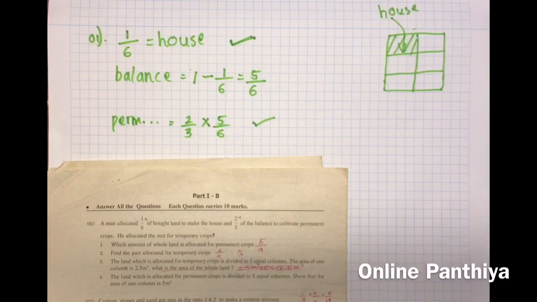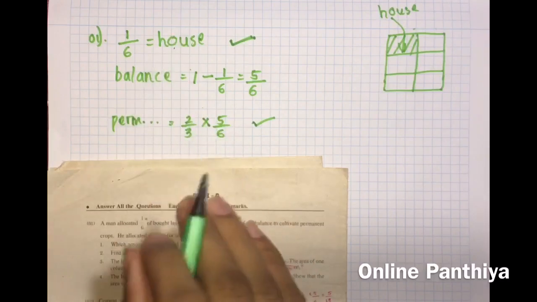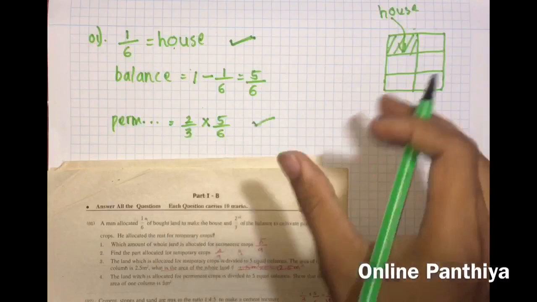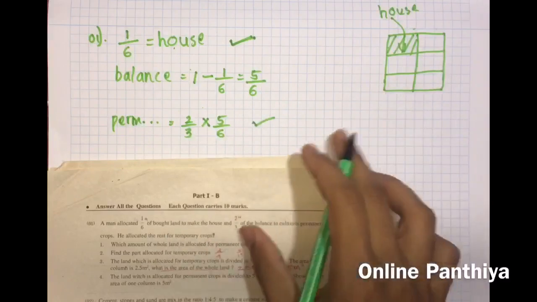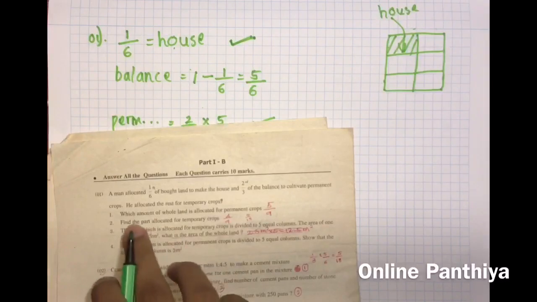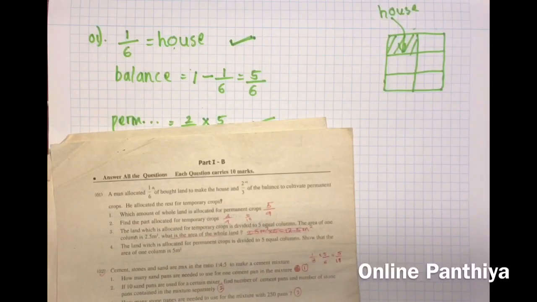Was that clear? So how do we find out? You have to add this, and then from the total you have to subtract and get the balance that will be equal to temporary crops. So what is the first question? It asks us to find which amount of the whole land is allocated for permanent crops.